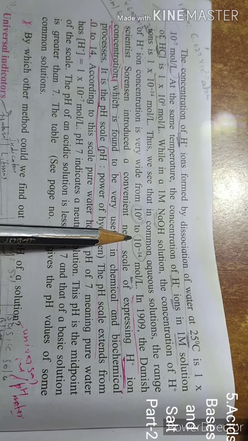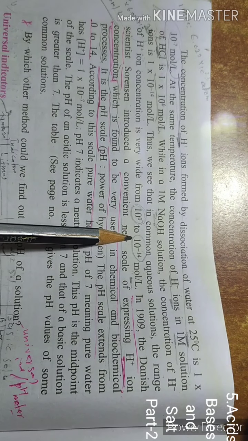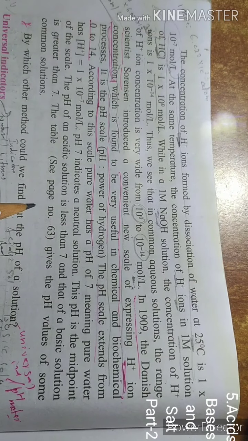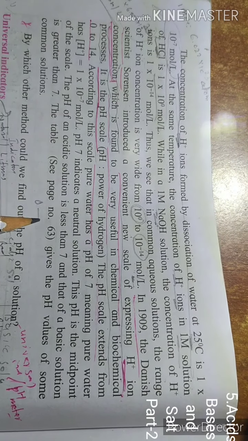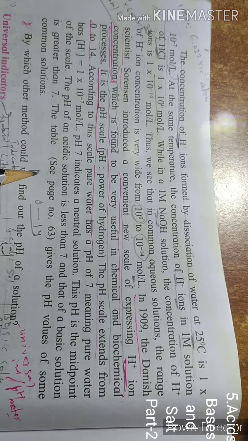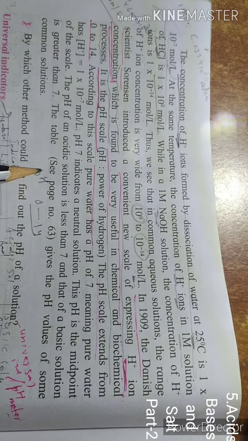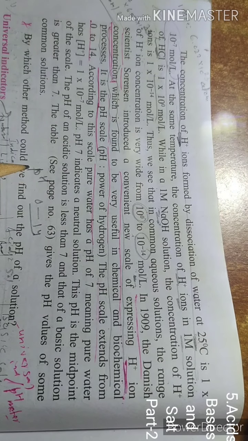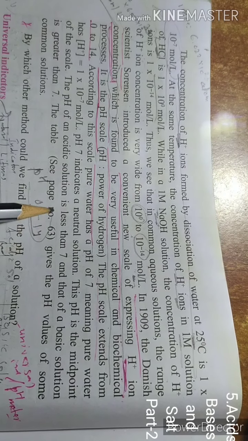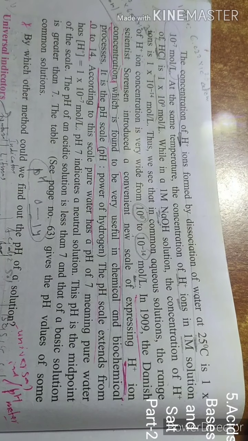But if you talk about the pH value, then that is from 0 to 14. I am talking about pH, that is the potential of hydrogen. The range of pH is 0 to 14.